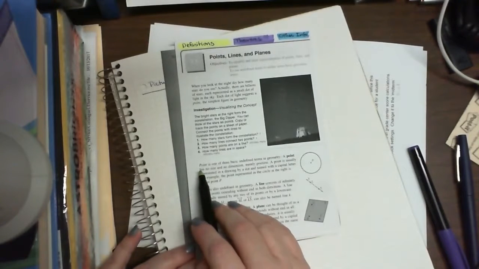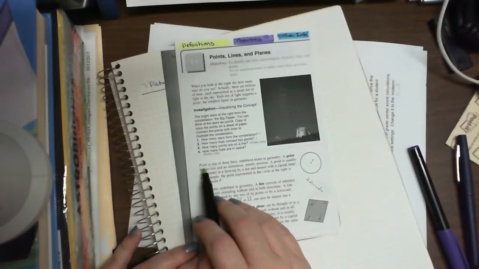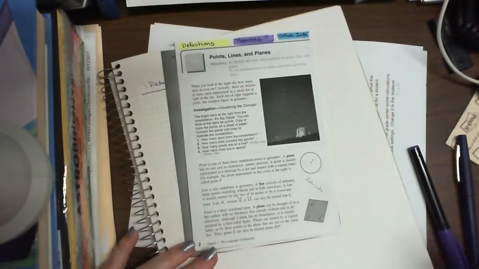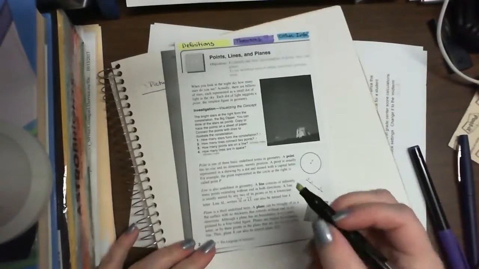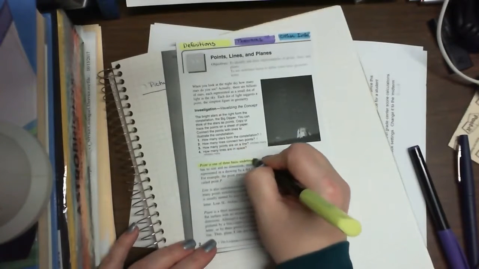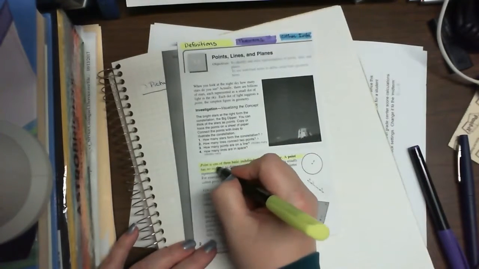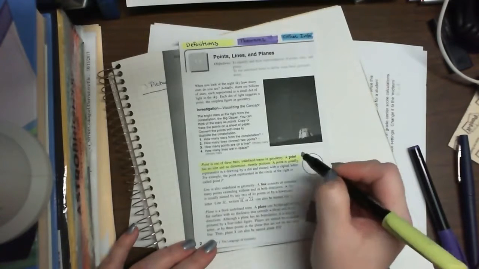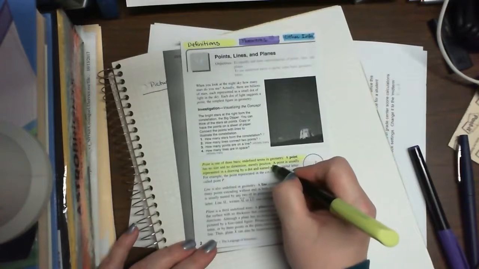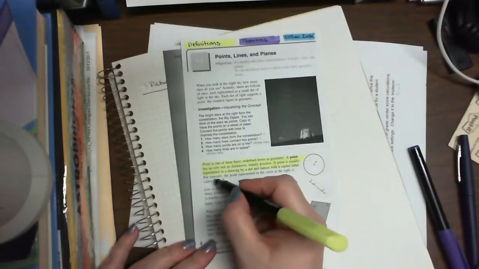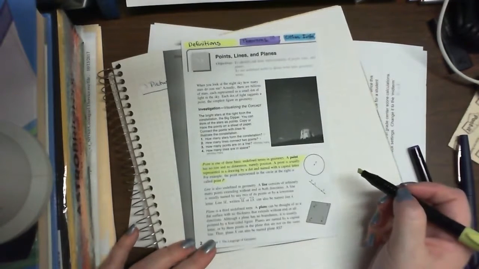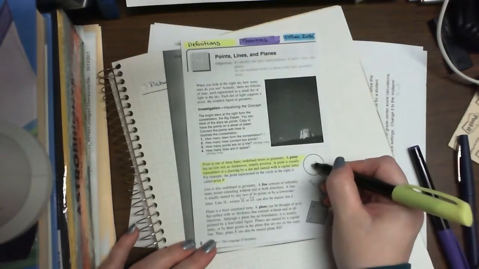But down here, it's got point, and if you look, point is in italics. I'm not highlighting that part, but I do need for you to understand that point is one of 3 basic undefined terms in geometry. And I'm going to highlight it because you need to know that part. But I'm going to write that again on your other video. A point has no size and no dimension, merely position. A point is usually represented in drawing by a dot named with a capital letter. For example, the point represented in the circle at right is called point P. See? Point P.